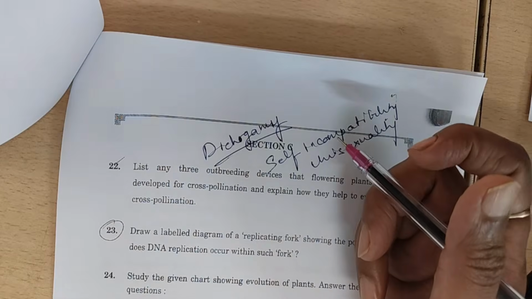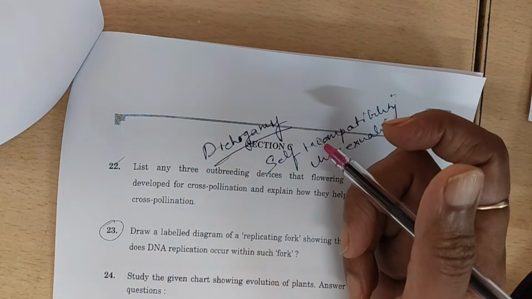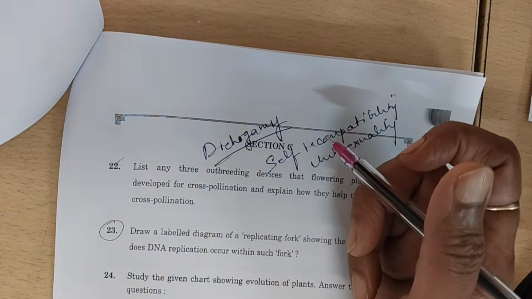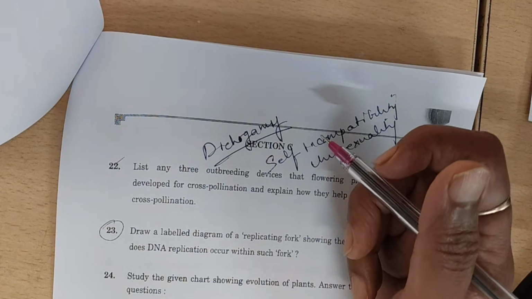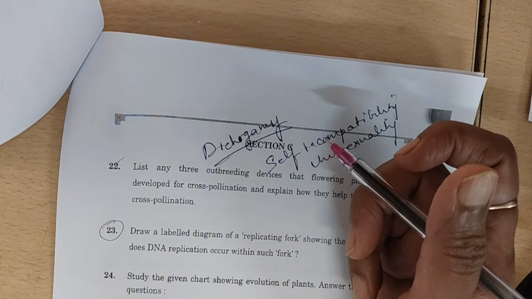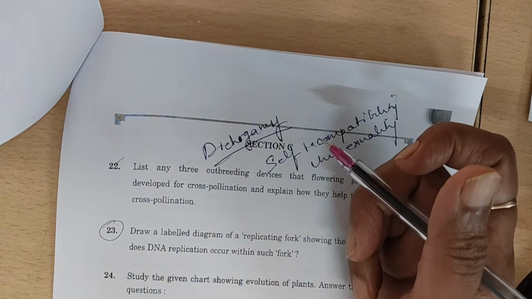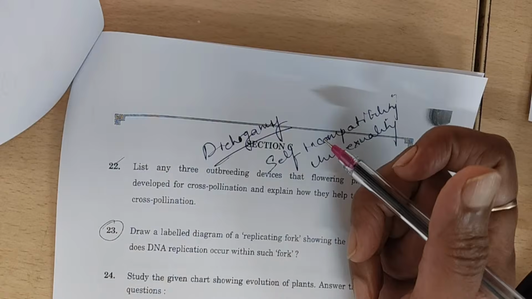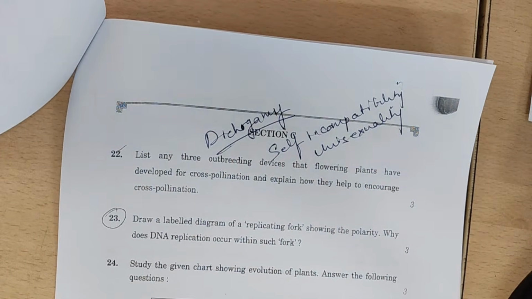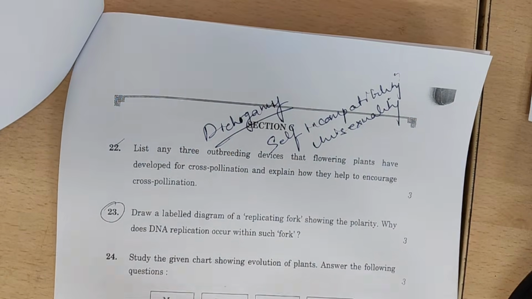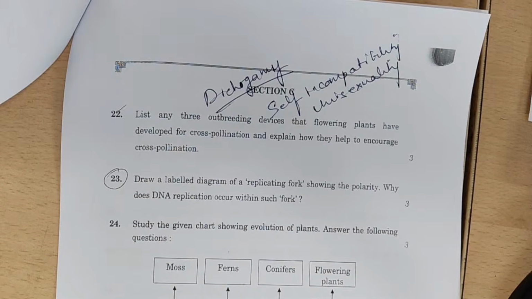It prevents the self-pollen from fertilizing the ovules by inhibiting pollen germination. Then unisexuality. If a plant bears only male or only female flowers, it ensures that cross-pollination is the only way for fertilization to occur. Okay. Then next question is draw a diagram. So you can draw the labelled diagram. We will go to the 24th question.